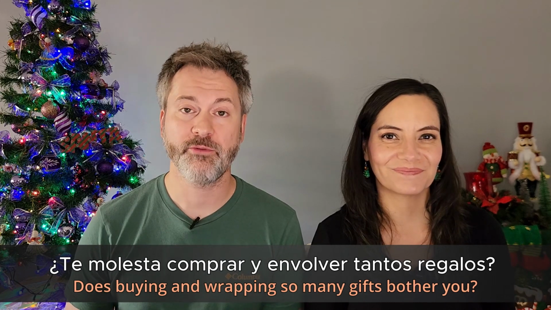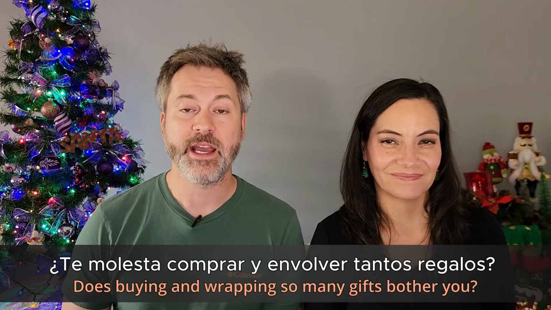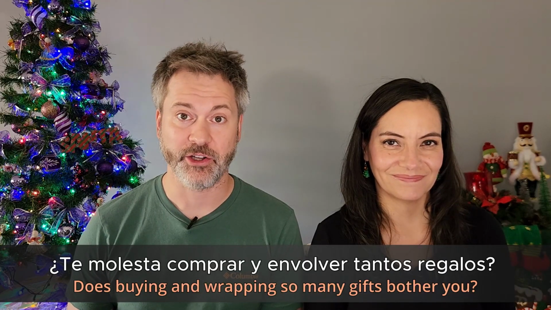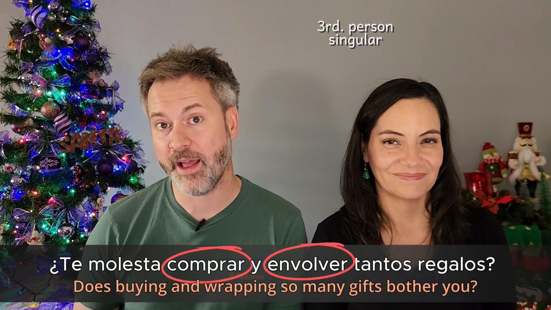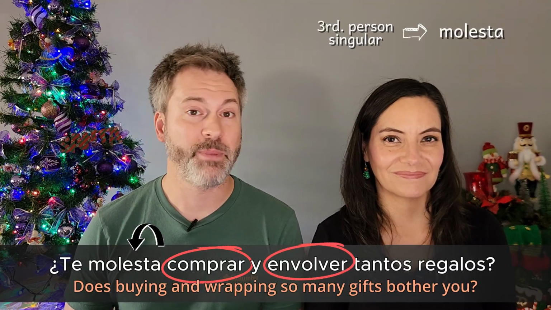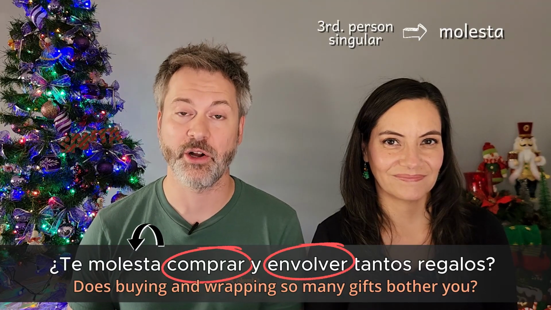So we've seen before that when we have an action after our backwards verb, it's going to be in the third person singular. Here we see that we have comprar and envolver after molestar. But this does not make it plural. We still use the third person singular molesta.